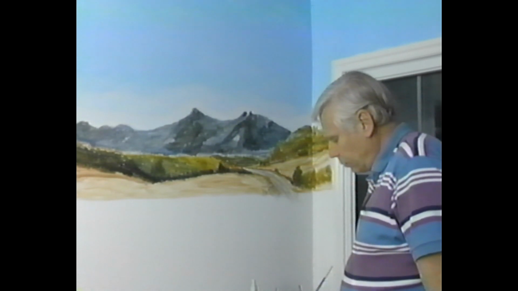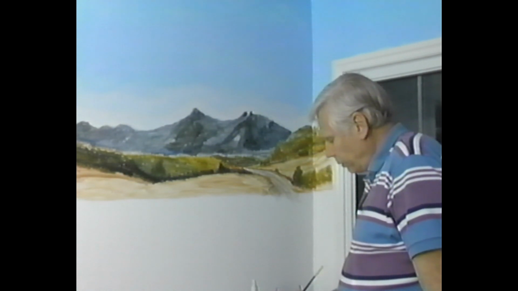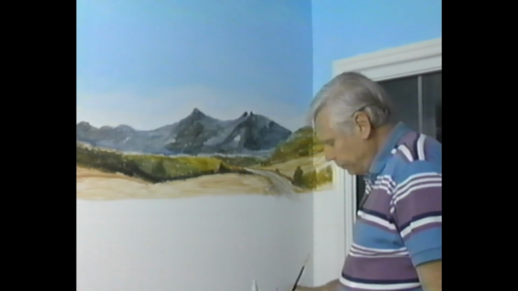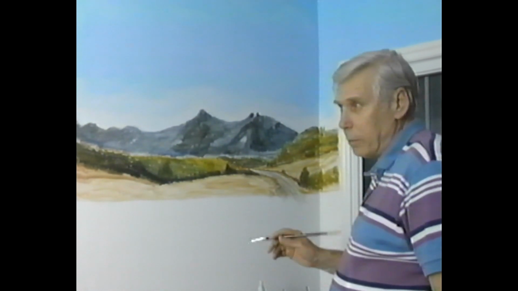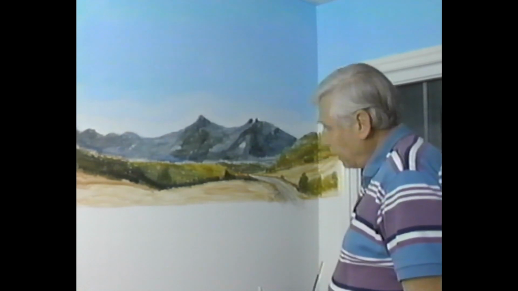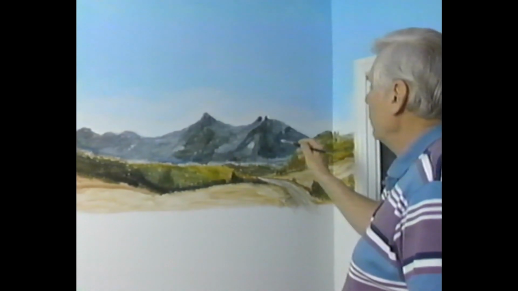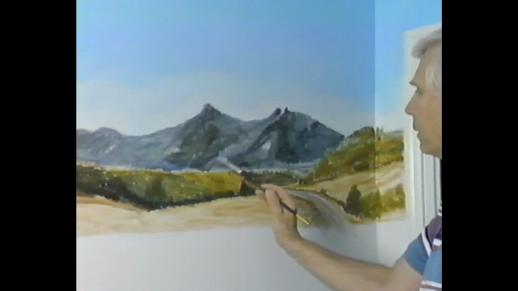About 50-50 on the white and the phthalo blue, and just a touch of raw umber, and plenty of matte medium. And this is what we call a glaze. The matte medium thins it out and makes it more transparent than it is. And we'll put that glaze on this mountain, and it'll soften all the colors and push it back in distance.